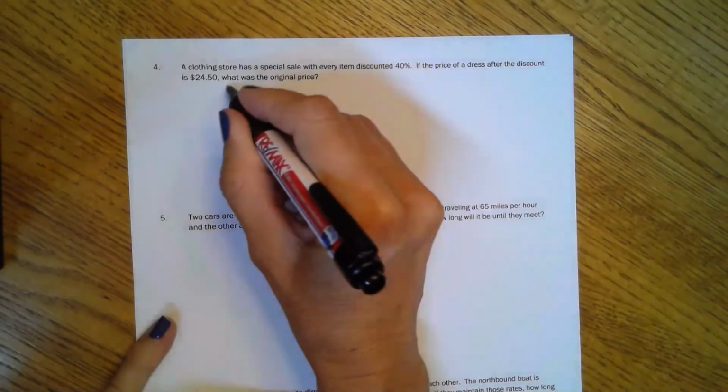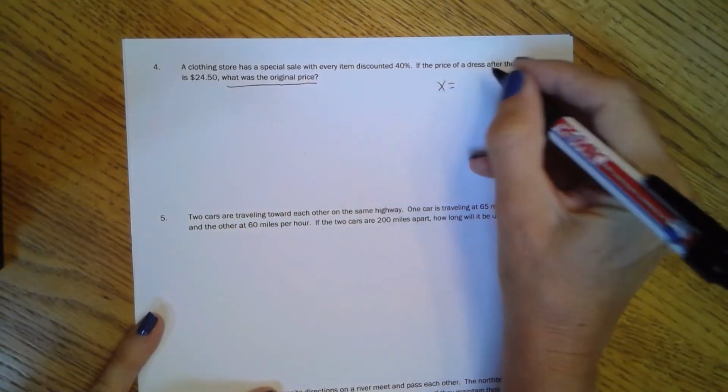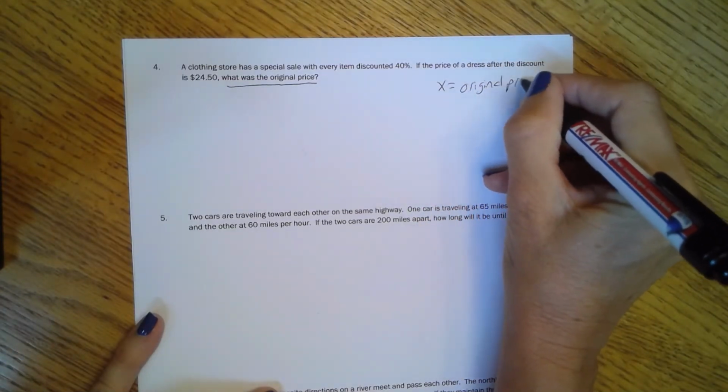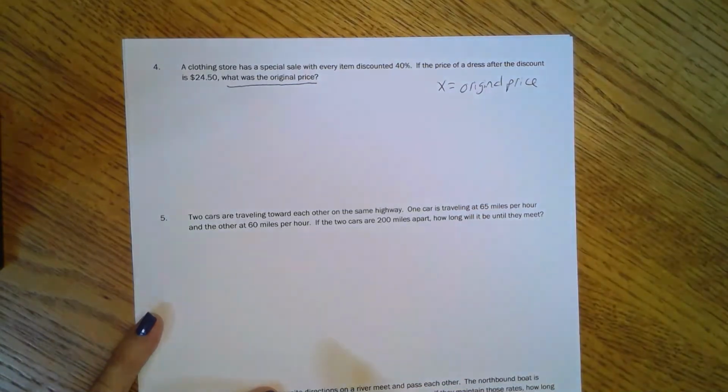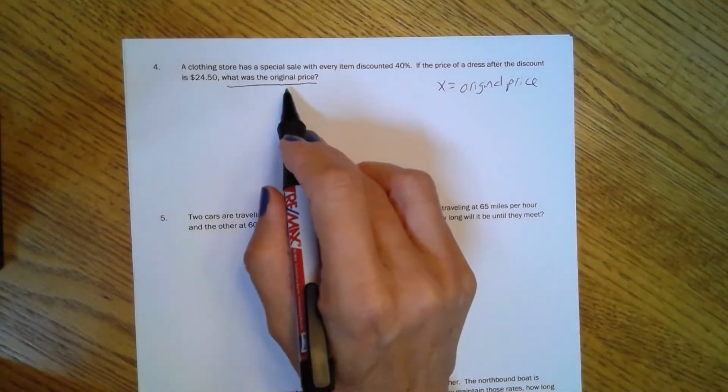So first thing you have to do is figure out what it's asking for. And it wants to know what was the original price. So that should be our variable. X is going to be the original price. Definitely need to label your variables. Let me know what your variable is representing.